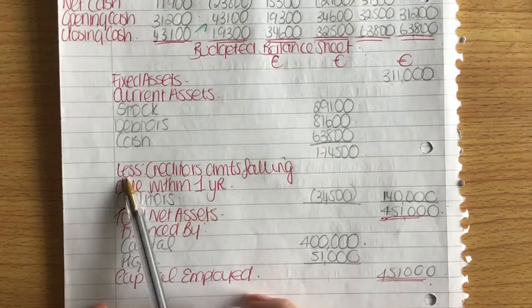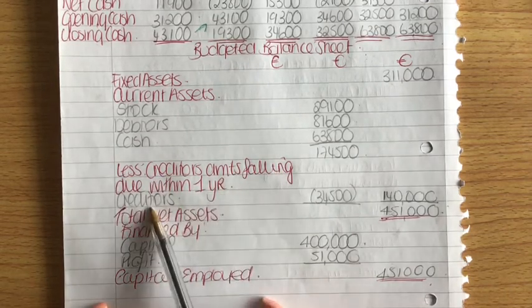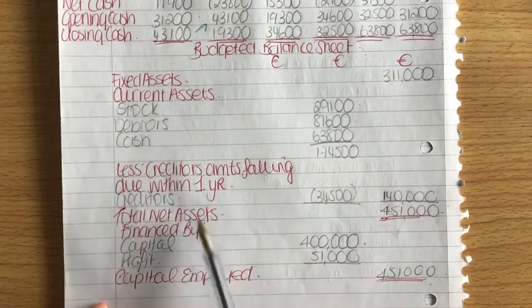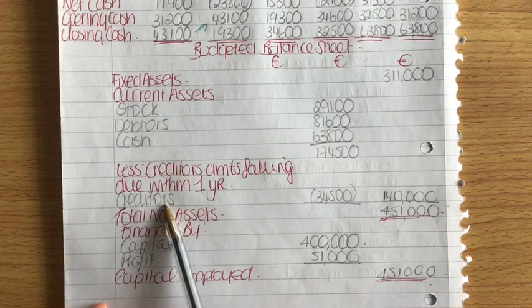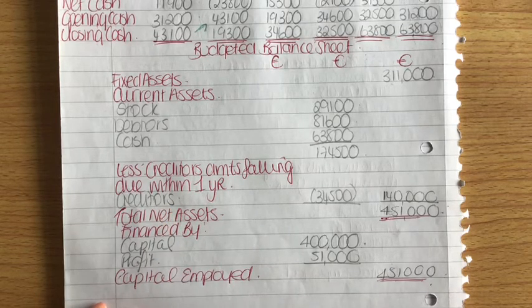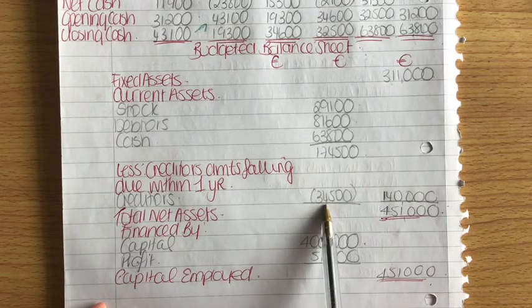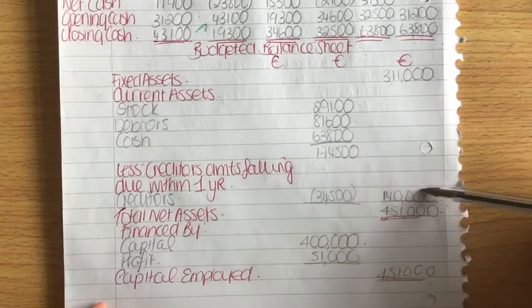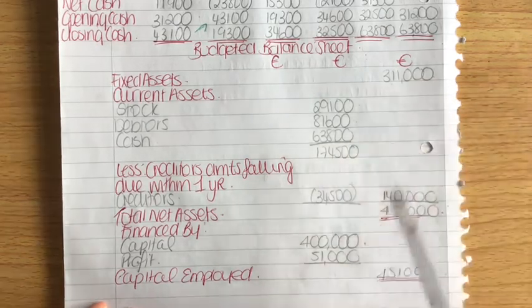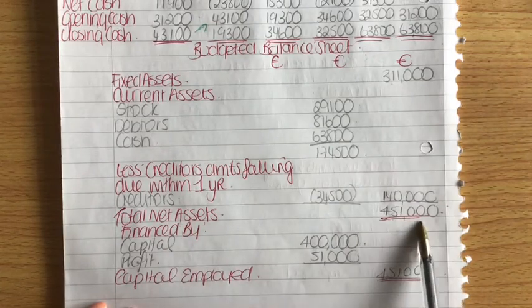So put in your proper heading, less creditors amounts falling due within 1 year. My creditors, similar to the debtors, these are the purchases that I need to pay for. So I bought goods worth €34,500 in May, but I do not have to pay them back until June. So therefore, I still owe that money at the end of May. So 34,500 is going in there. I'm taking that away and I'm given a working capital then of €140,000, which I add to my fixed assets, and that gives me my total net assets of €451,000.